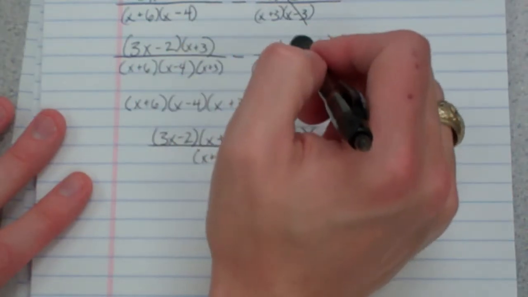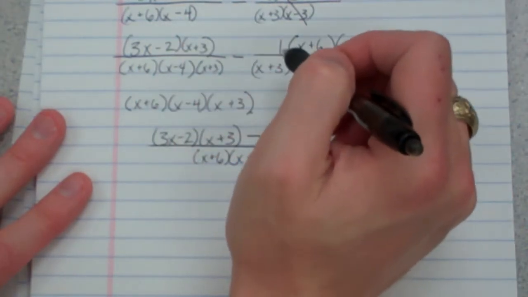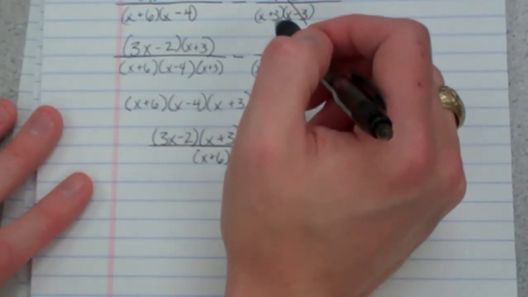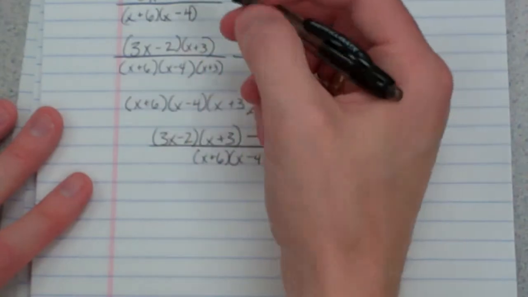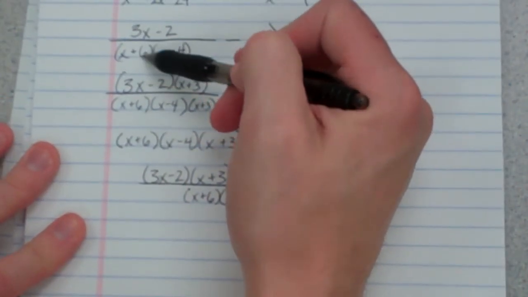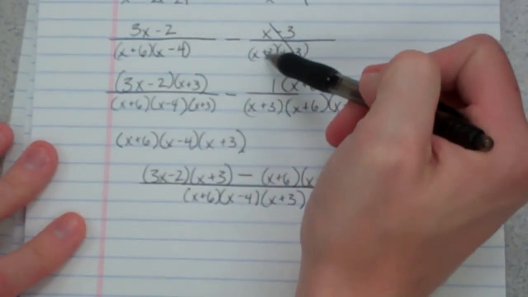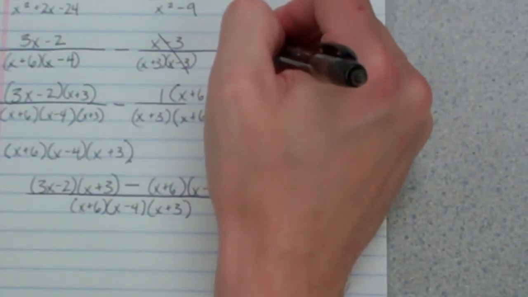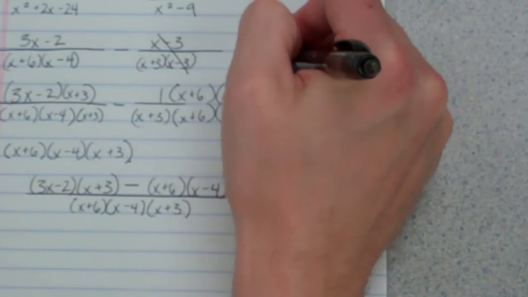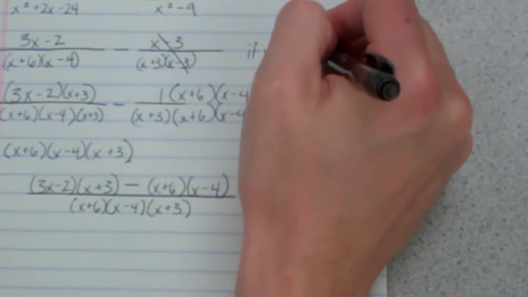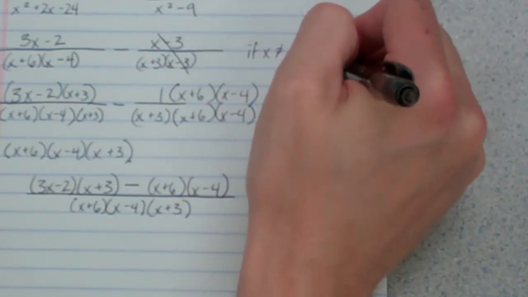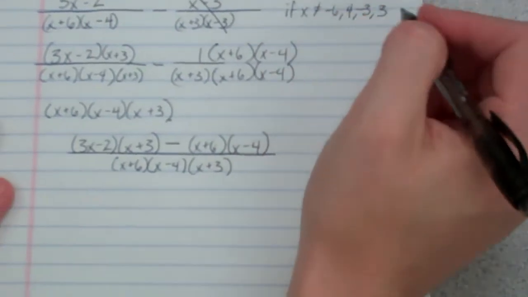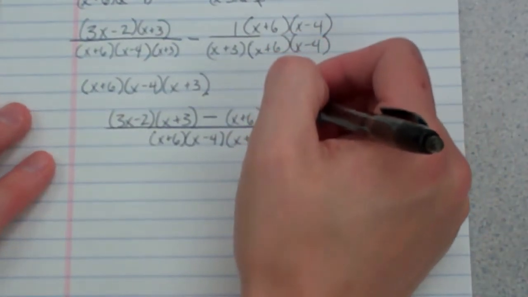If you want to, you can do this at the end or you can do this in the middle of it, but you always want to be considering what your limitations are. Here I can see my limitations are a -6, a 4, a -3, and a 3. So I might just write that right here. And the more you do the limitations, the easier it will get and the more natural it will become.